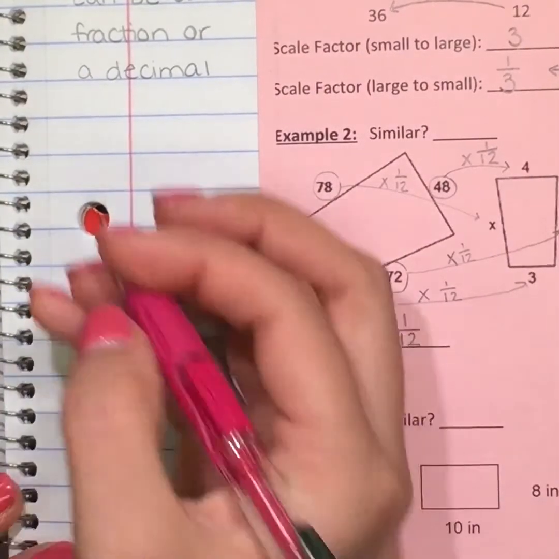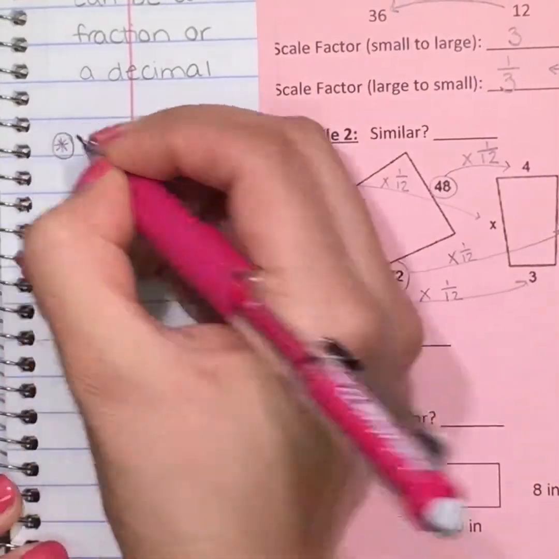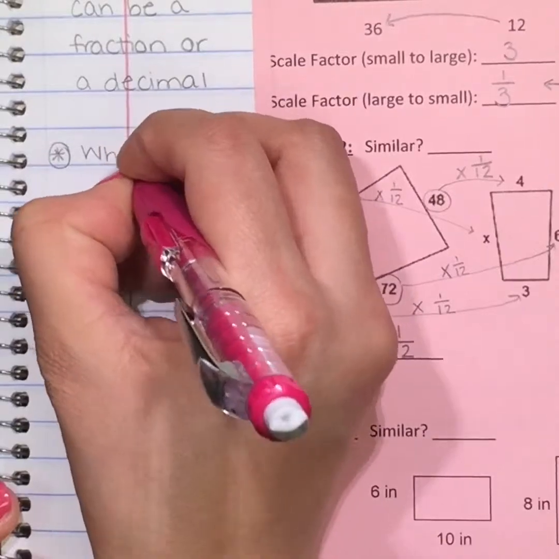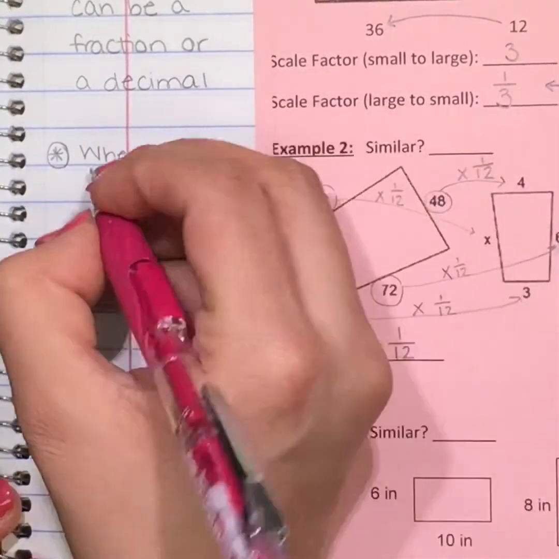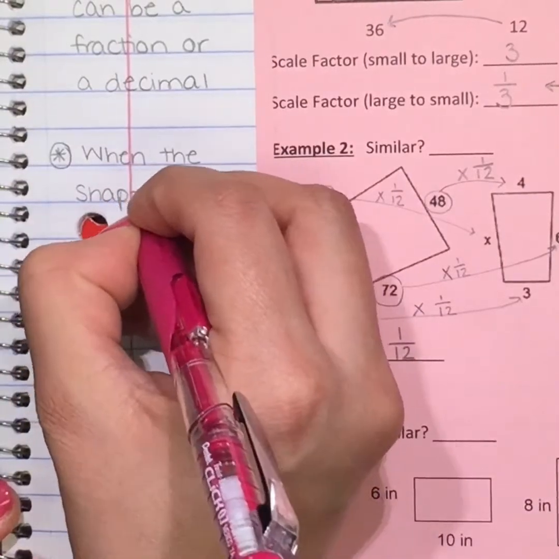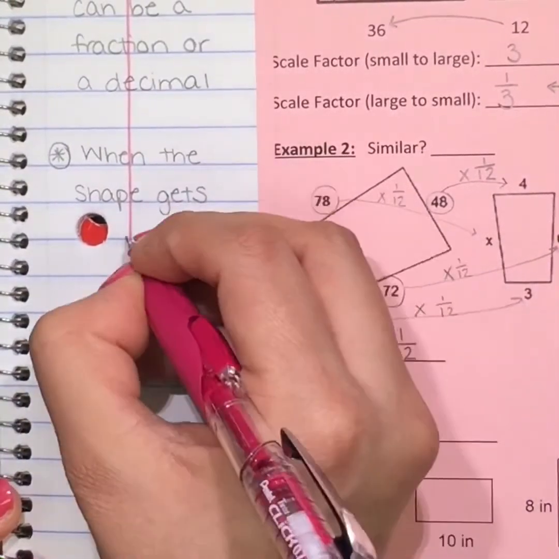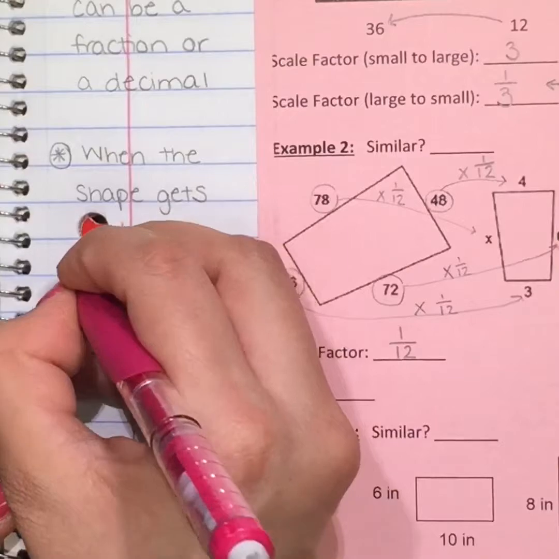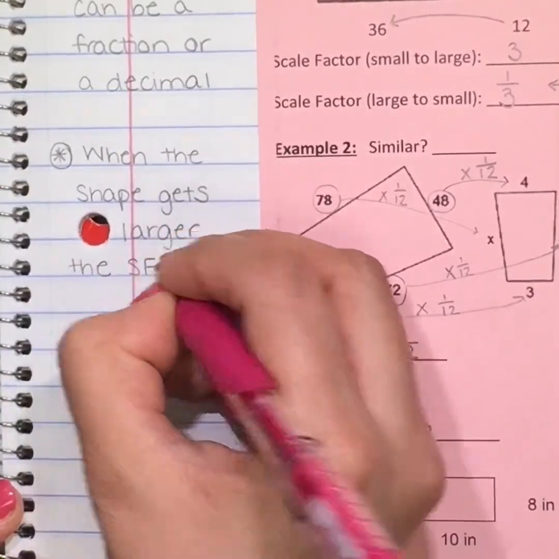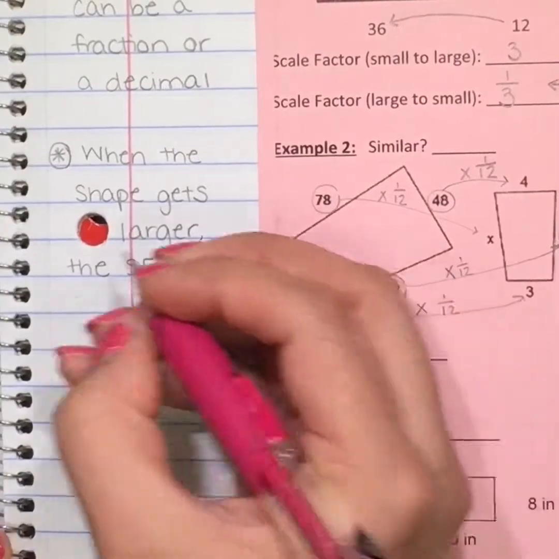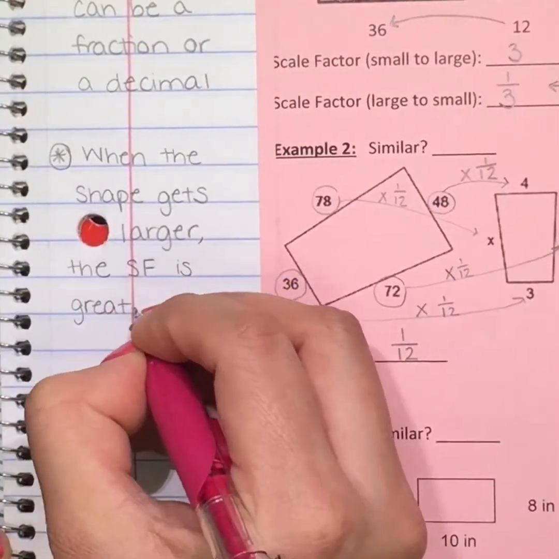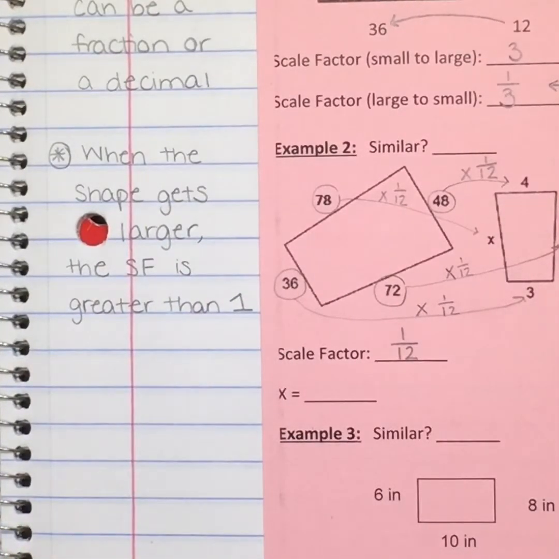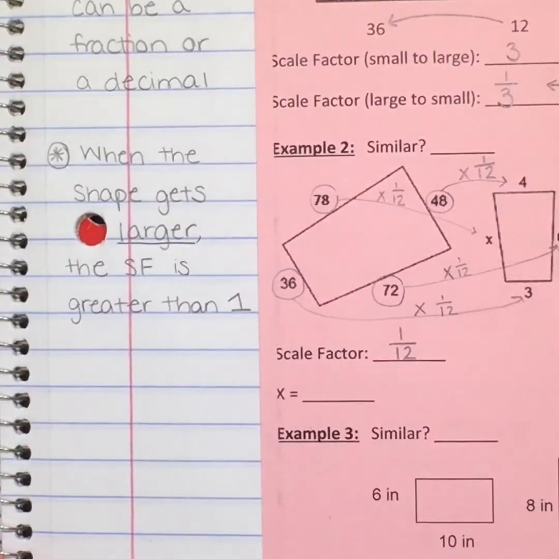When the shape gets larger, the scale factor is greater than 1. So when it's getting larger, scale factor is greater than 1.